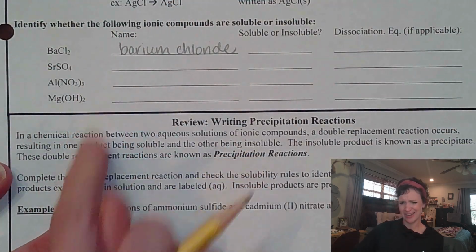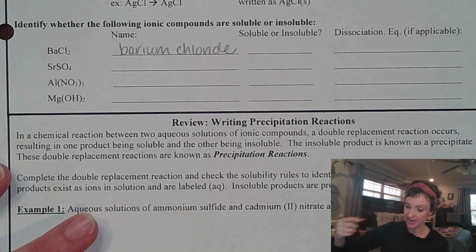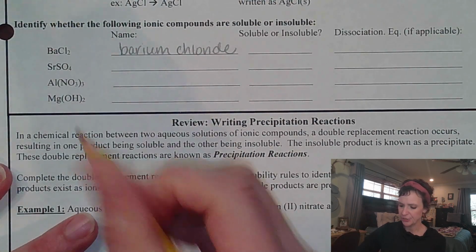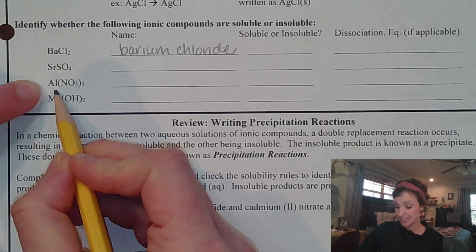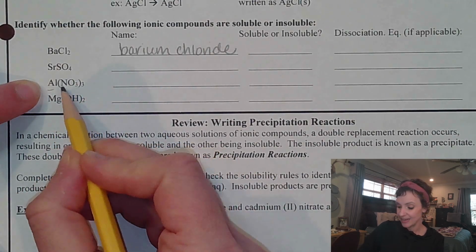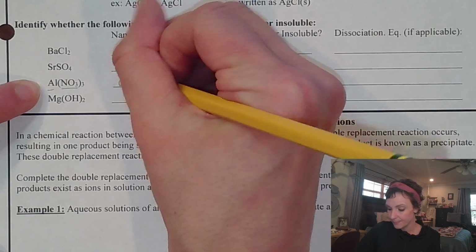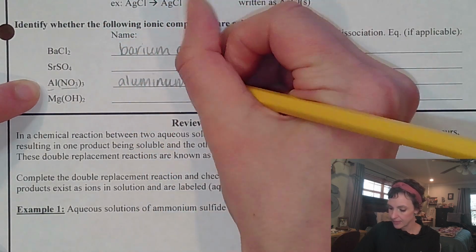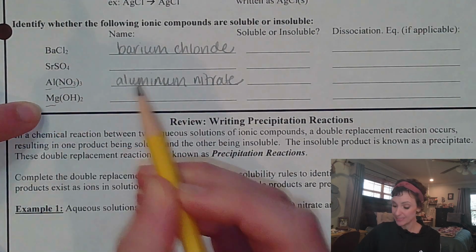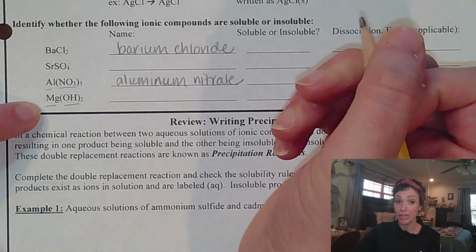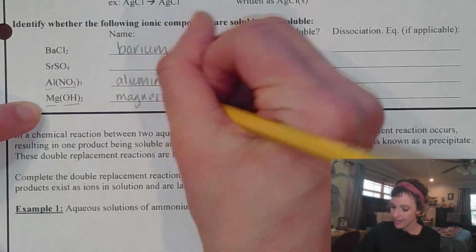In fact, if we want to just go ahead and name all of these, I think it may be a good idea. That way we're in our nomenclature brain. I'm actually going to do this one last. I almost said the name. I'm going to jump down here to this one. I have aluminum as my cation, and the nitrate polyatomic ion as my anion. So this is aluminum nitrate. This one down here, I have magnesium as my cation and hydroxide as my polyatomic anion. So this is magnesium hydroxide.